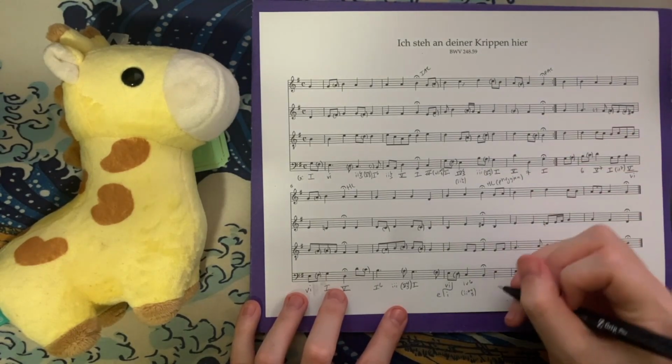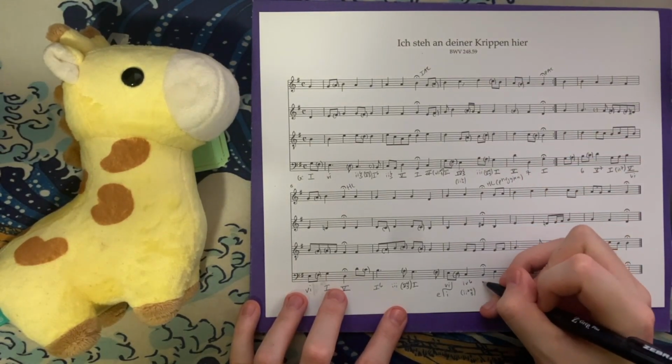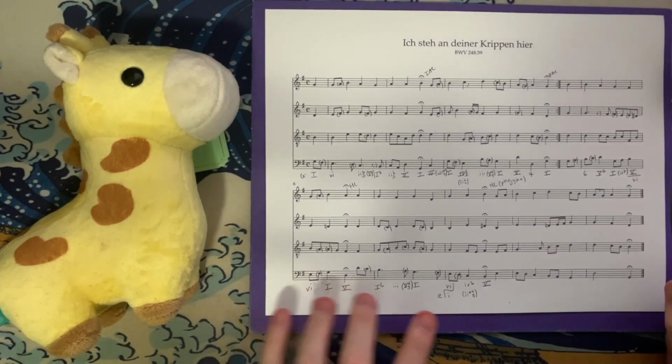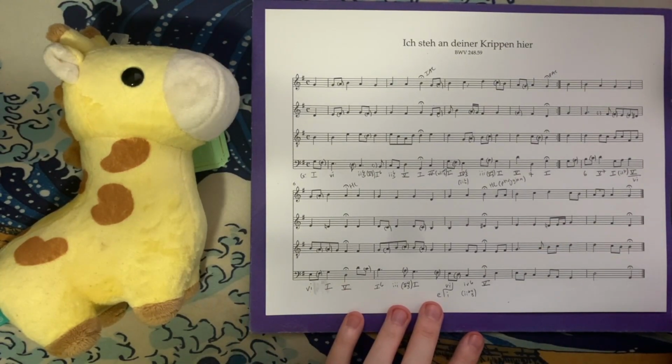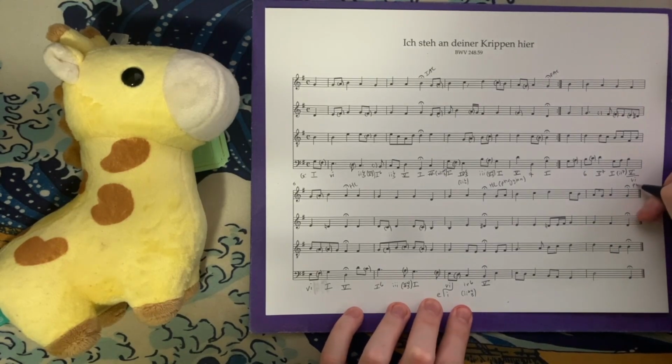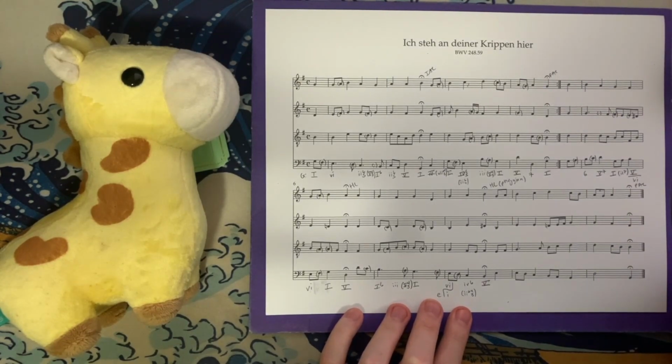And then we cadence on 5. B, F sharp, D sharp, and B, which is our dominant in the key of E minor. And then we're going to look ahead to the end of the chorale. Ends in a perfect authentic cadence in the key of G.